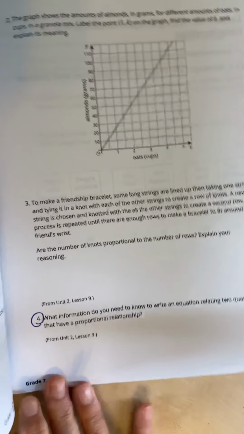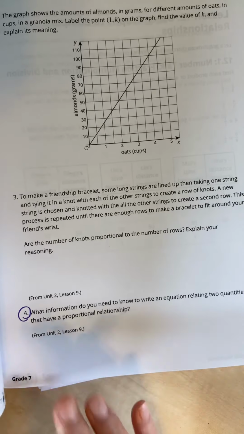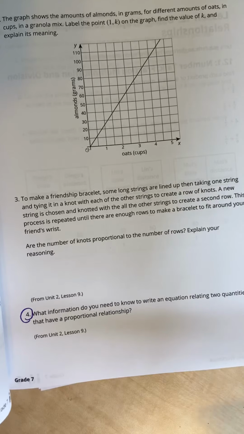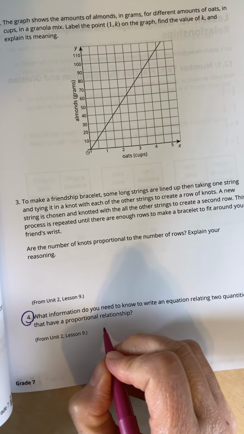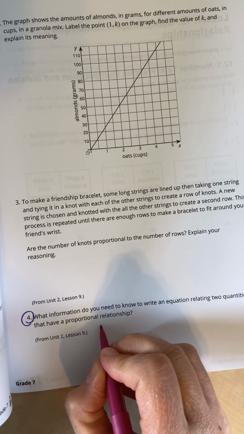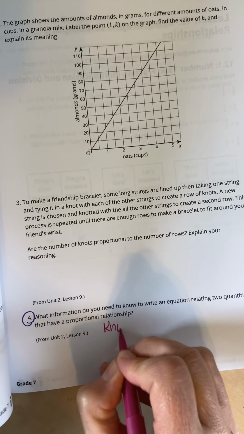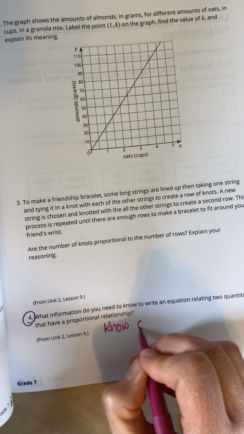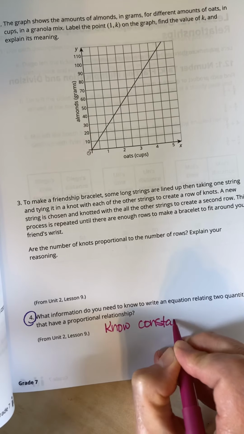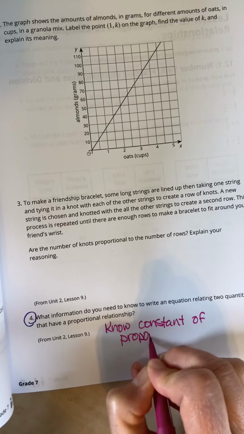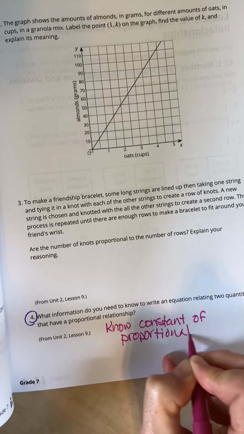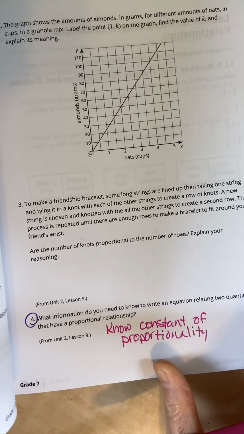Another one that I saw a lot of people get wrong was number 4. What information do you need to write an equation? Yeah, you need a constant of proportionality, okay? So I think that's all this was asking, is you need to know the constant of proportionality. Okay, that was all that question was asking.